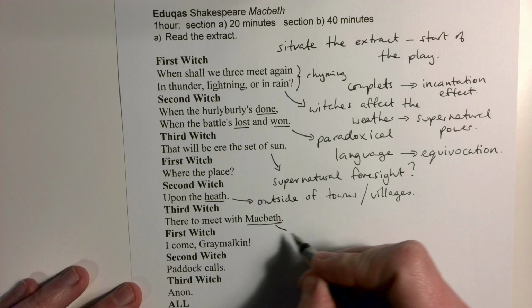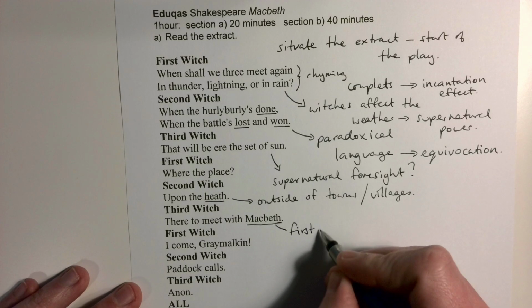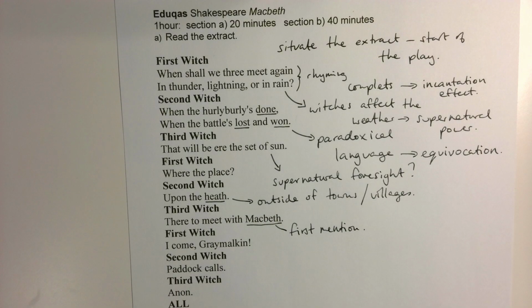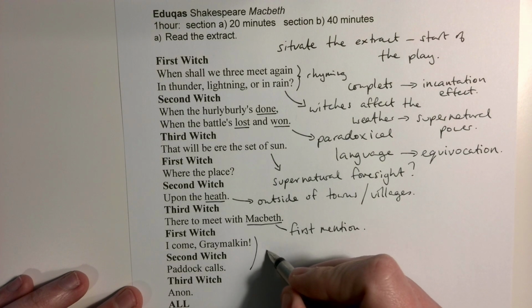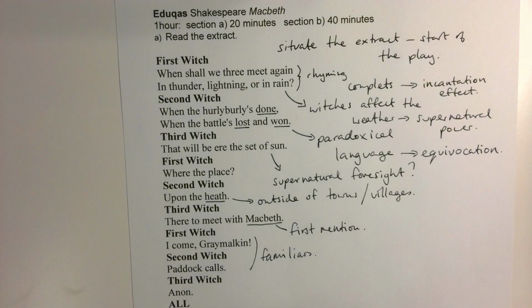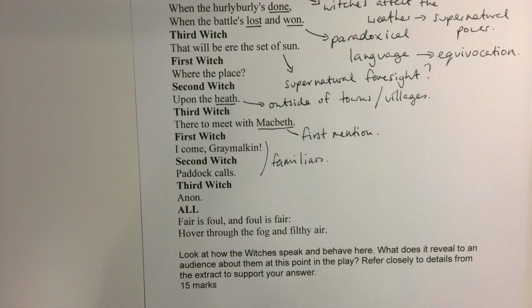This is our first mention. They're called away, it seems, by their familiars, by these spirits, evil spirits of some description, here taking the form of animals. And then we've got the very famous lines: fair is foul and foul is fair, hover through the fog and filthy air. So much to say about this.